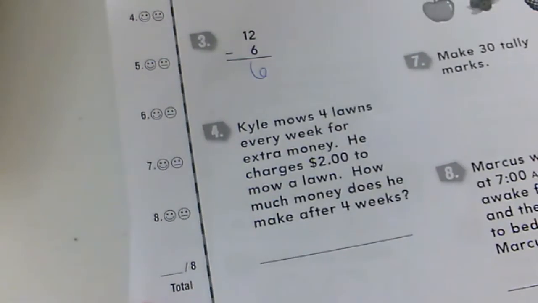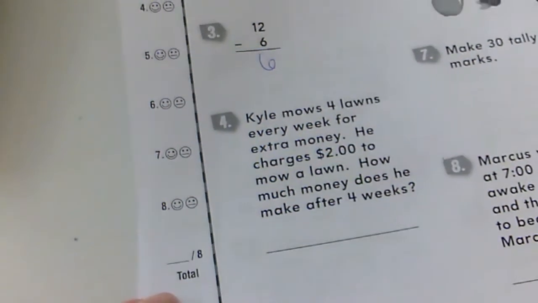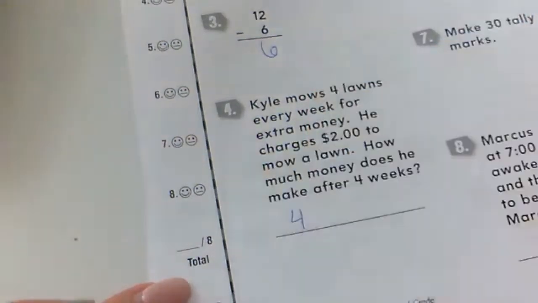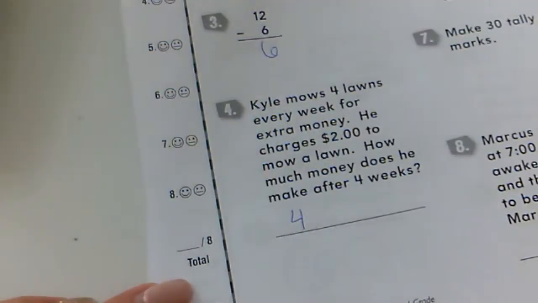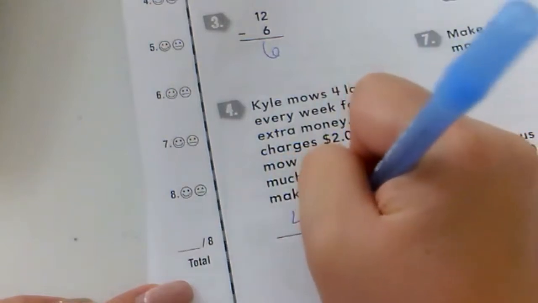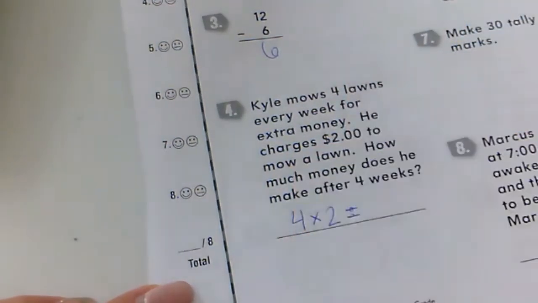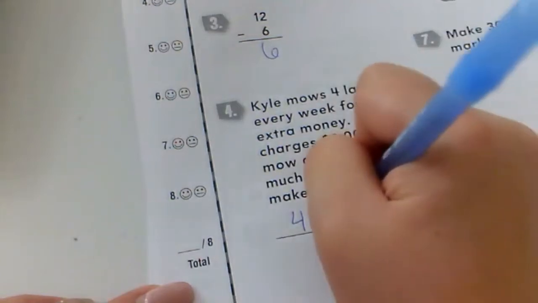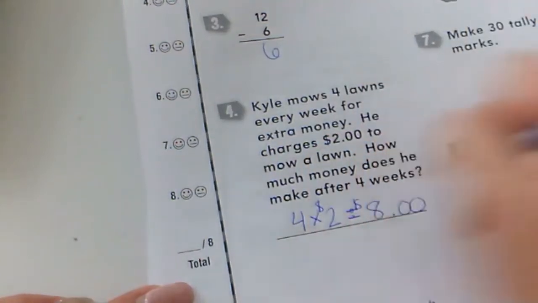Kyle mows 4 lawns every week for extra money. He charges $2 to mow a lawn. How much does he make after 4 weeks? Whew, that is a lot of problems. Okay, so he does 4 lawns every week, and he charges $2 to mow a lawn. So that's our first problem. So 4 times 2 equals $8.